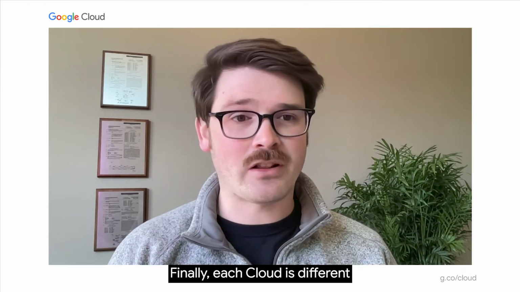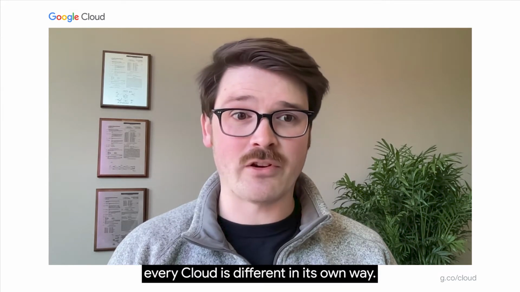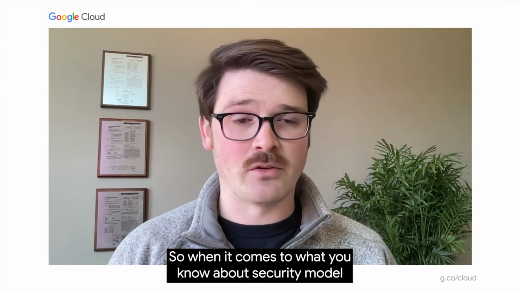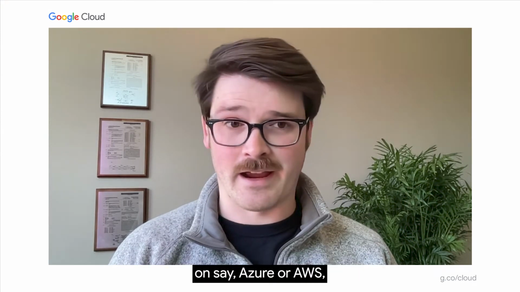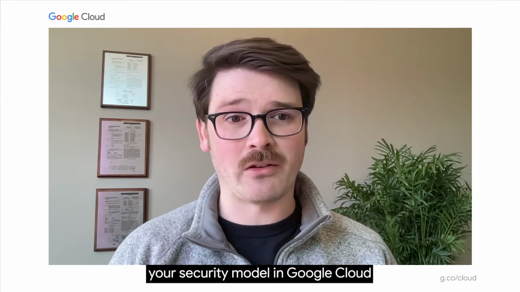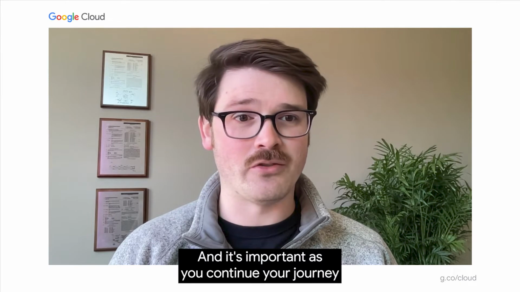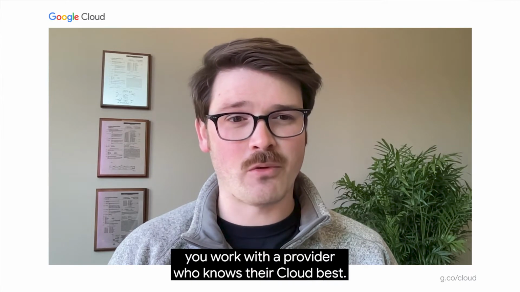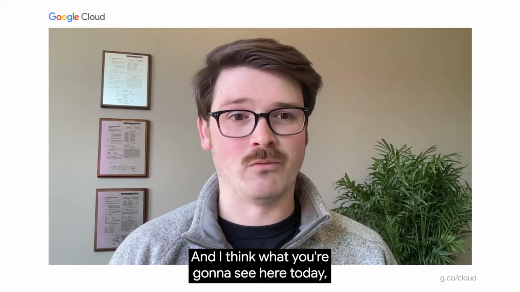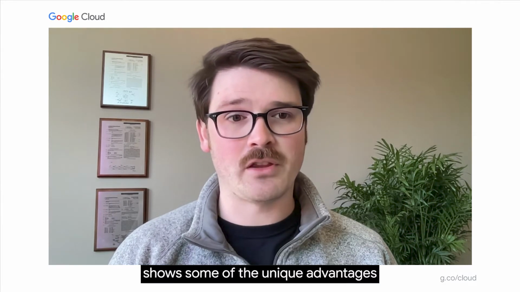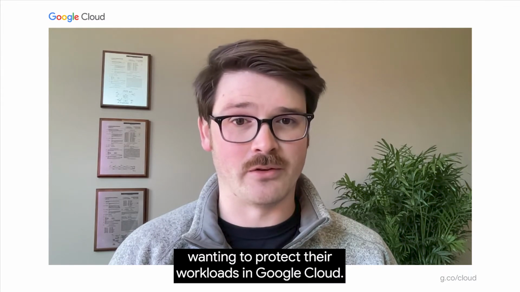Finally, each cloud is different. And I want to abuse Tolstoy by saying every cloud is different in its own way. So when it comes to what you know about a security model on, say, Azure or AWS, your security model in Google Cloud is going to be different. And it's important as you continue your journey into cloud threat detection that you work with a provider who knows their cloud best. And I think what you're going to see here today shows some of the unique advantages that we offer for teams wanting to protect their workloads in Google Cloud.